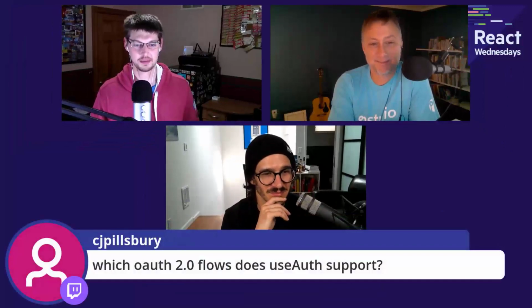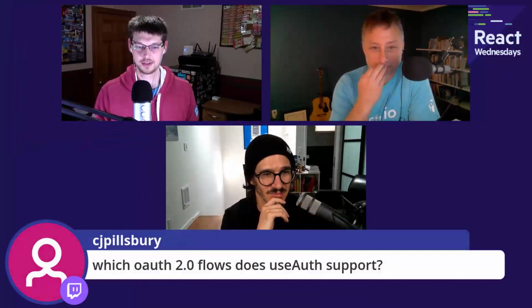Christian also brings up, curious which OAuth 2 flows does useAuth support? This is one I don't totally understand. I'm not sure exactly what that question means, because right now useAuth only works with Auth0, and whatever OAuth 2 flow that Auth0 is using is what useAuth supports.